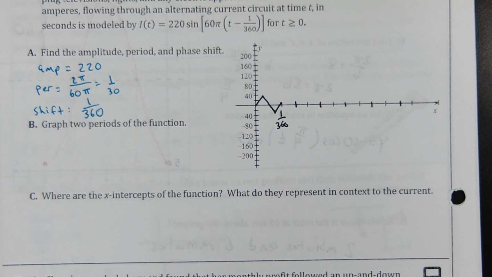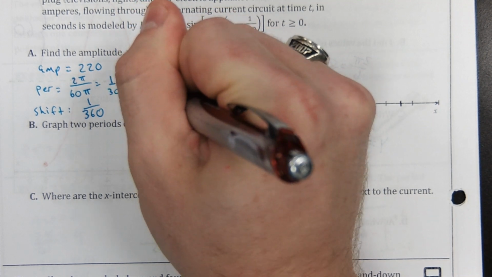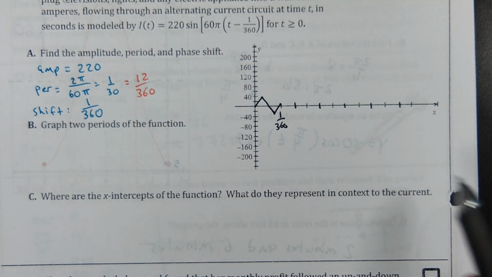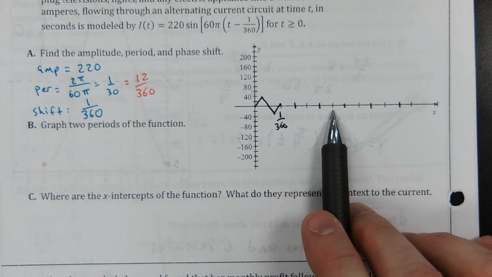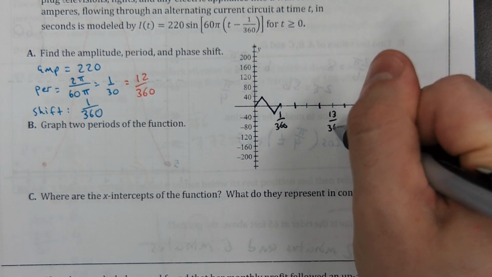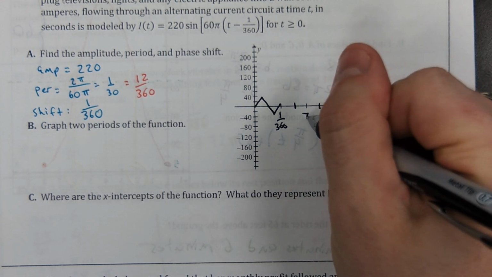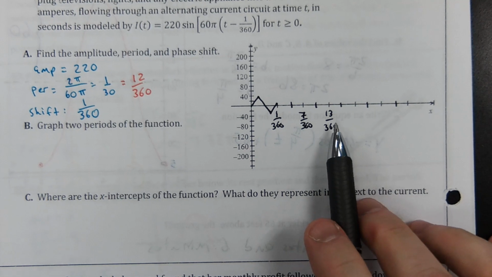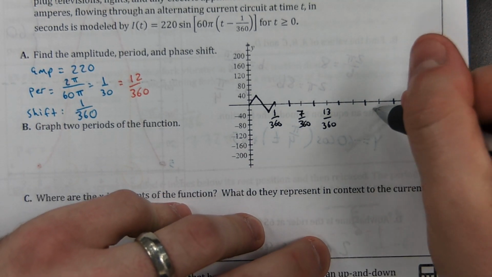Alrighty, so we know four marks to the right of this, 1, 2, 3, 4, is going to be the end of that period. That's going to be 13 over 360. So halfway between them would have been my 7 over 360. 4 marks to the right, that's my 25 over 360.